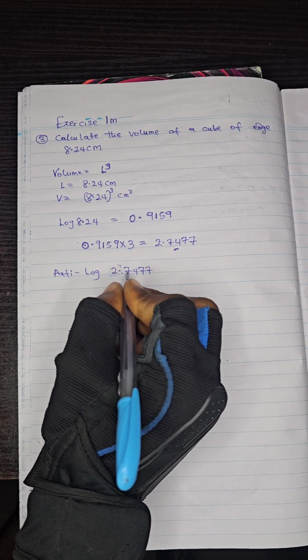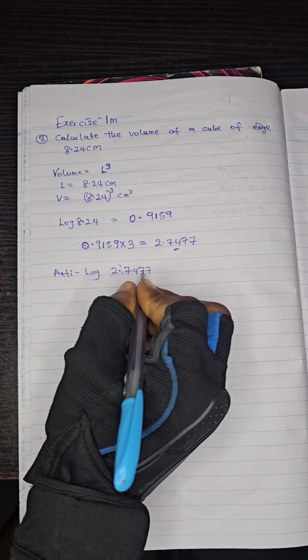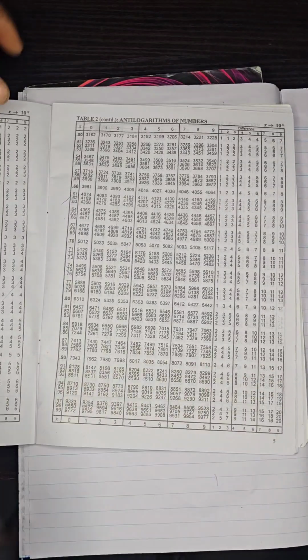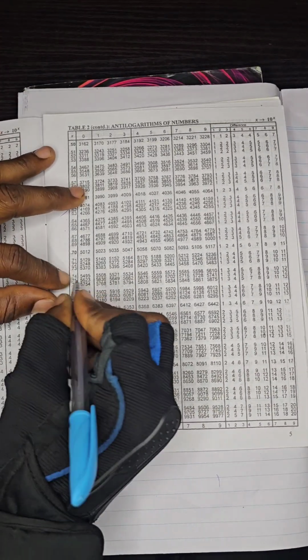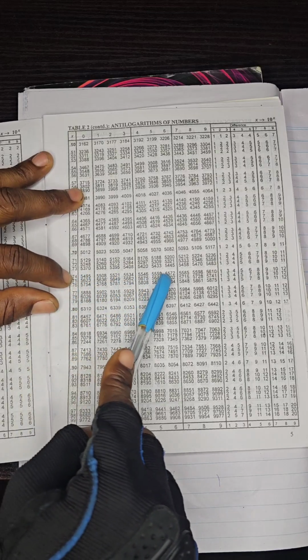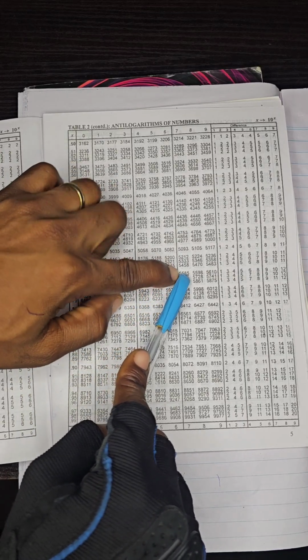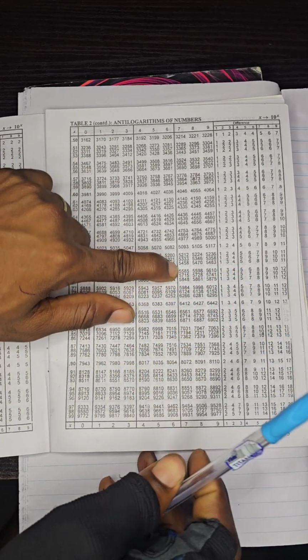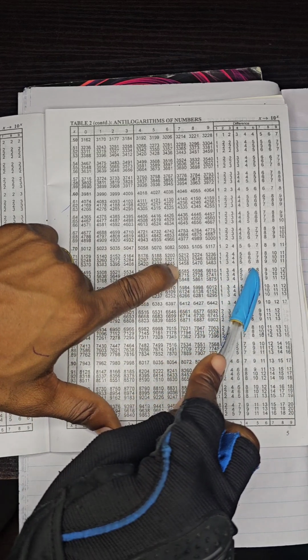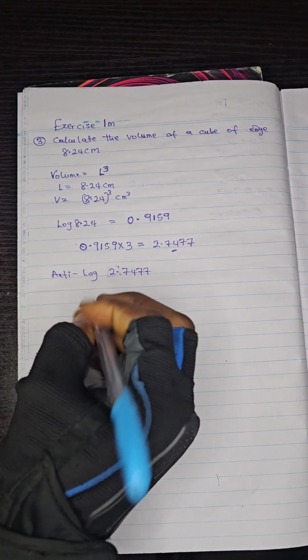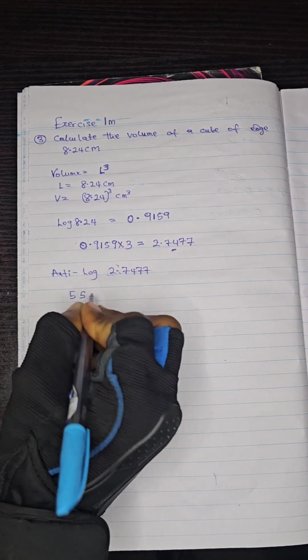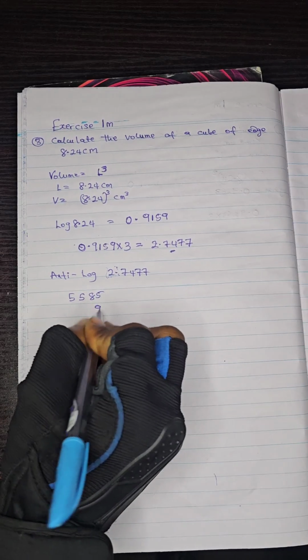I'll look for .74 under 7, difference 7. So go to our antilogarithm table. This is 74 under 7, which is 5585. Difference 7 is 9. So I'll write it out: 5585 and 9.